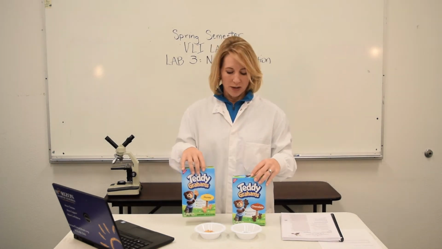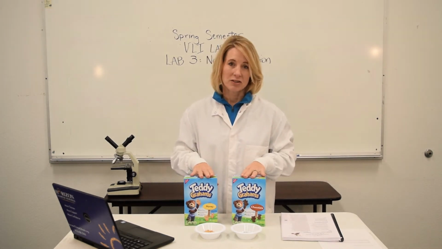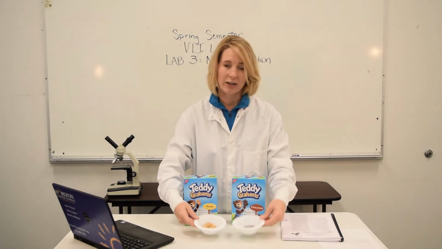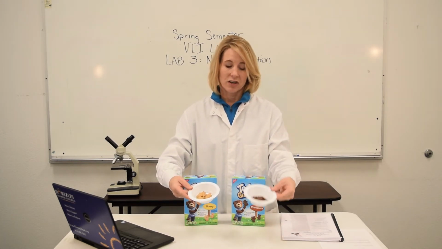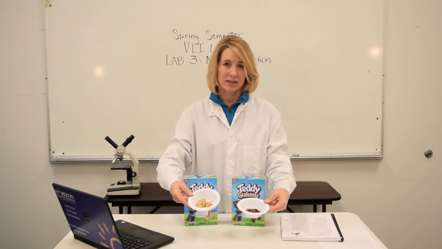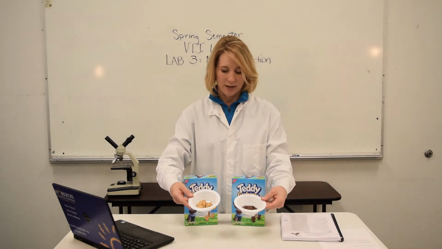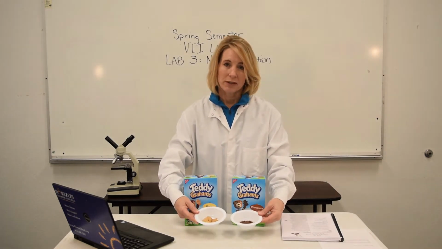Then we're going to walk through and look at how these populations change over time. To start with, you're going to count out 10 of each of the dark colored Teddy Grahams and the light colored Teddy Grahams. That's going to be your initial starting population.